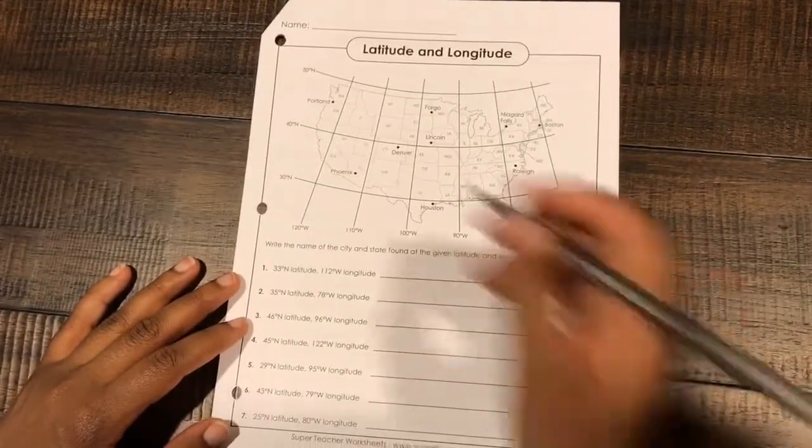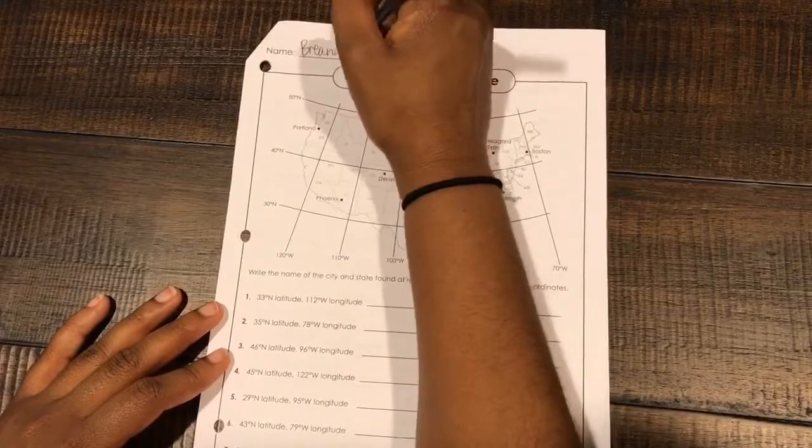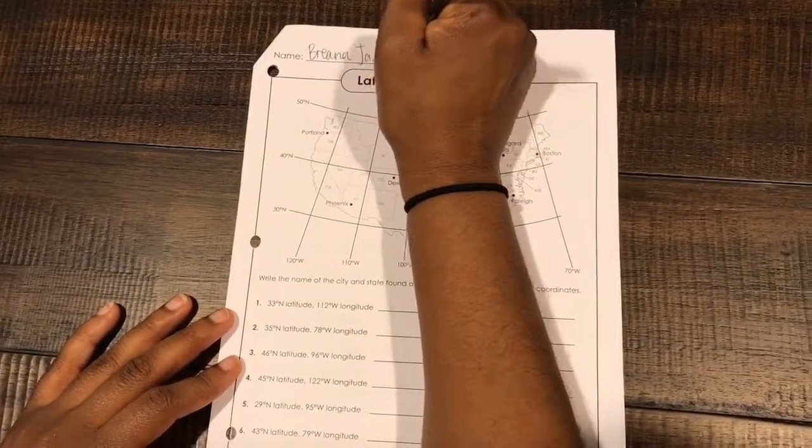Okay, go ahead and put a check mark by page 2. We're gonna actually now do the real thing. This is page 3, so please turn to page 3. There's actually a space for your name. Go ahead and write your first and last name.